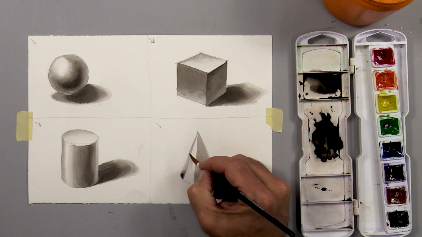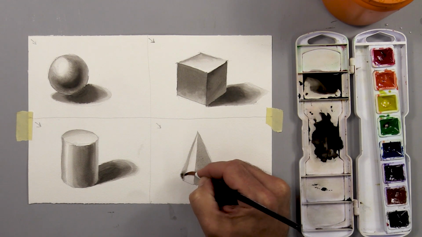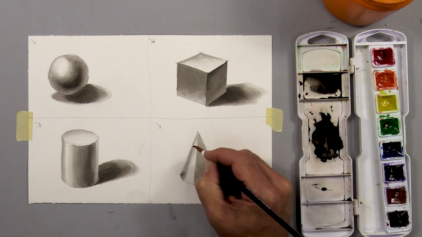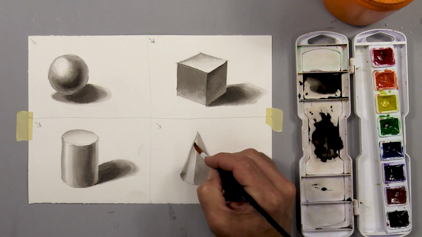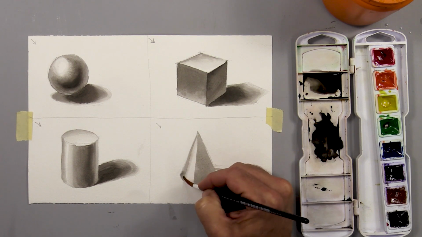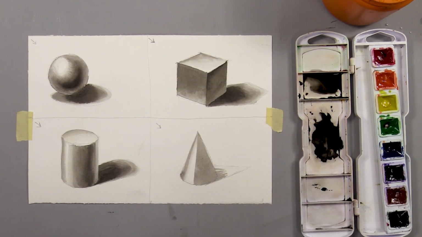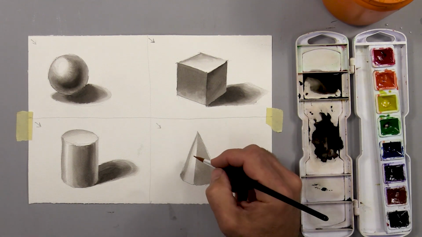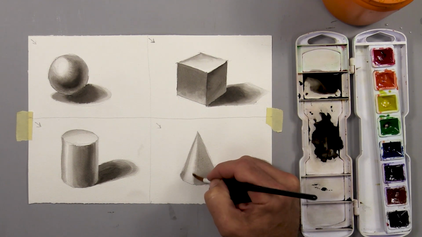Now I take my semi-wet brush and soften each edge of that highlight. I have to do this a couple of times. I want to get it as smooth a transition as I can, but I need to make sure I leave white paper for that highlight.